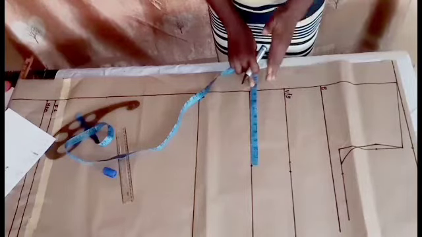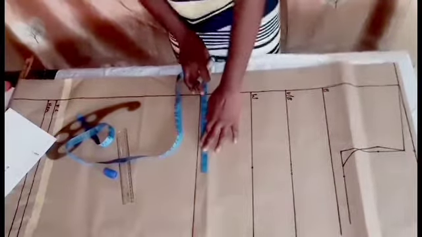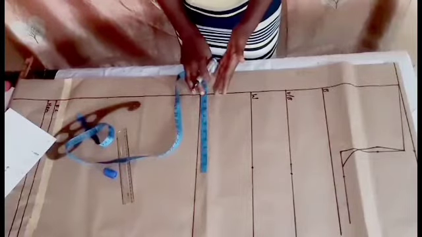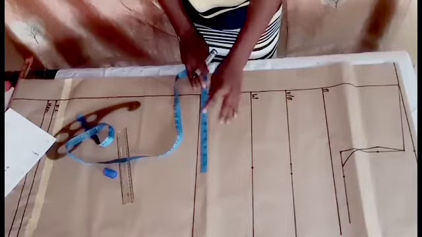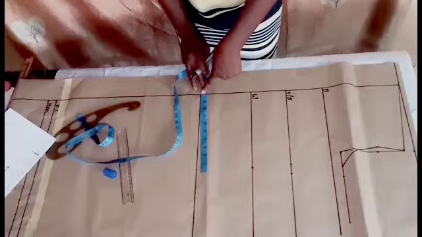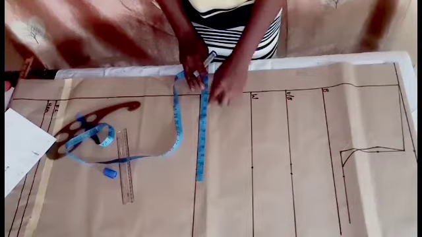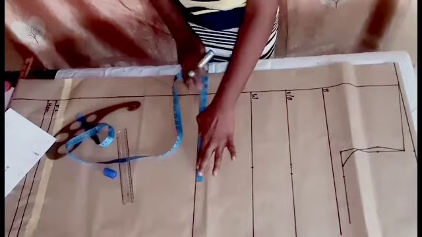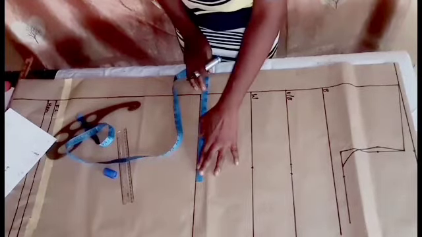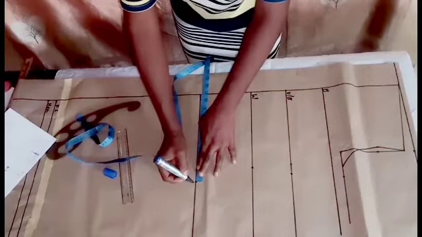So I'll also come to the hip. The hip circumference is 9.7 after dividing it. That is 9.75. Okay, plus the 1 inch, that will be 10.75. So I'll place it. This is it. So this is the hip.